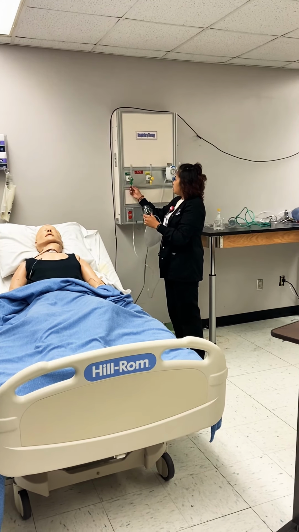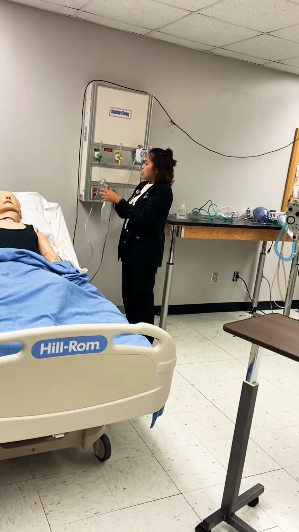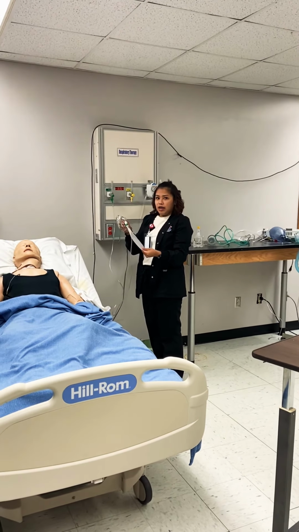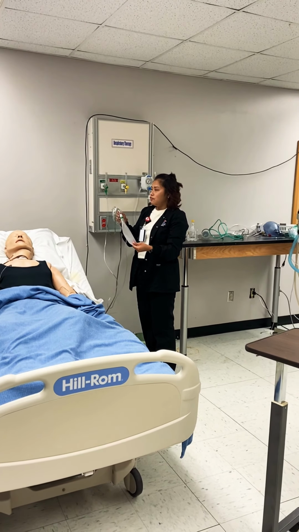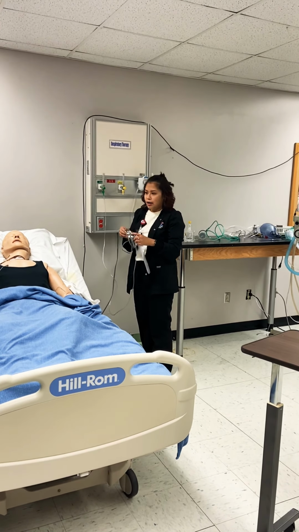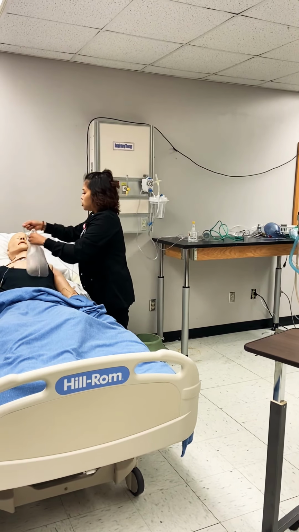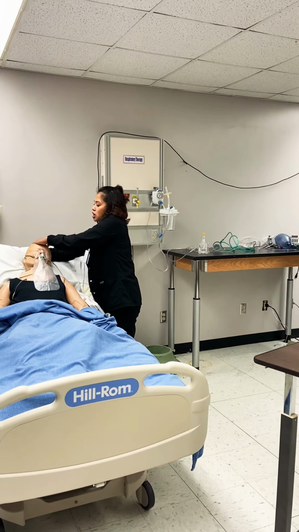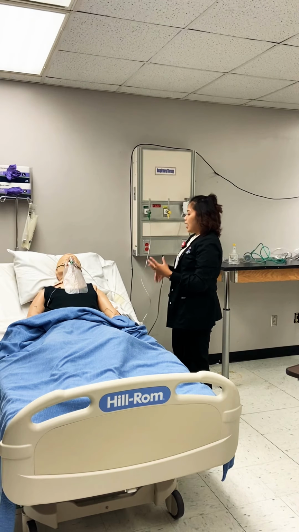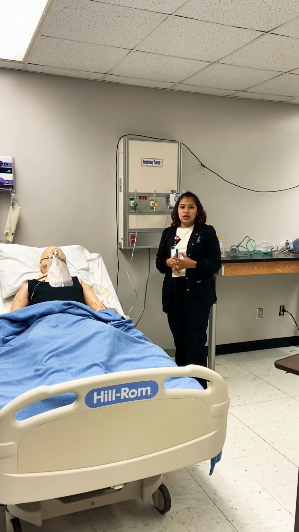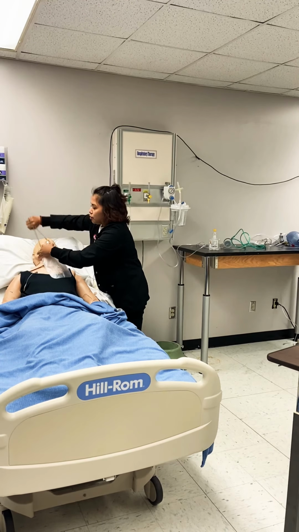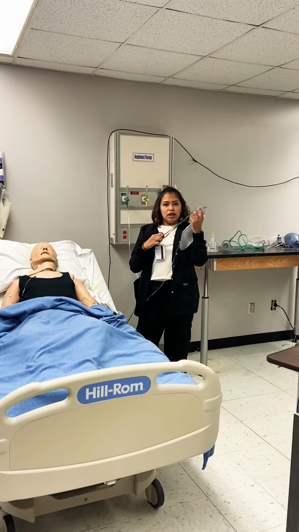So you connect it to the flow meter device, and then you want to turn it up to when the bag is inflated. The minimum liters is usually 10. An FiO2 of 60 to 80%. And an advantage is it has a high FiO2 and it's easy to use. Another disadvantage is it's uncomfortable and you have to actually remove it to eat.